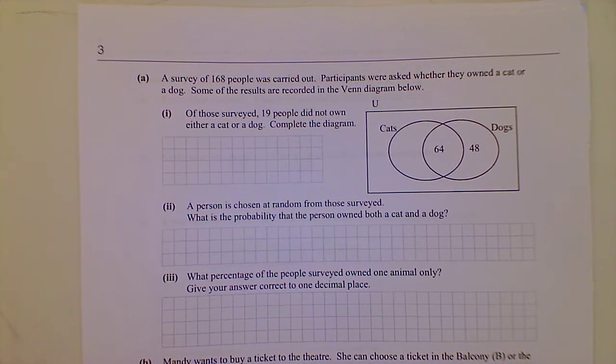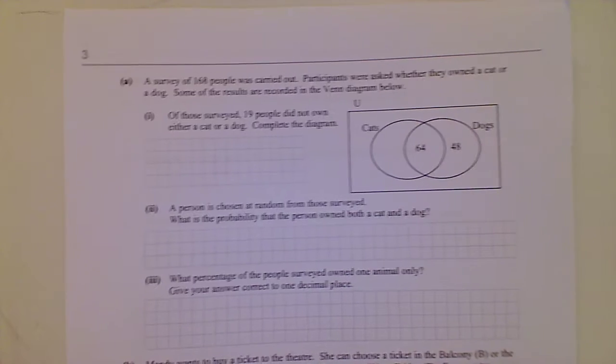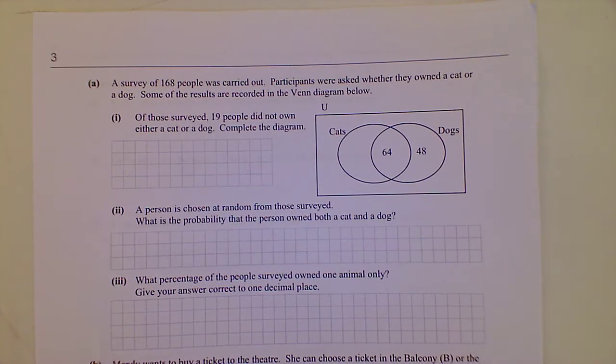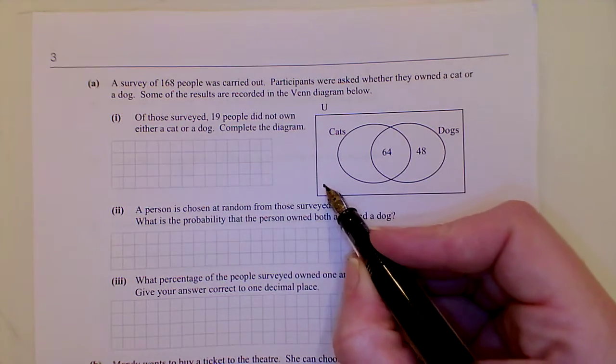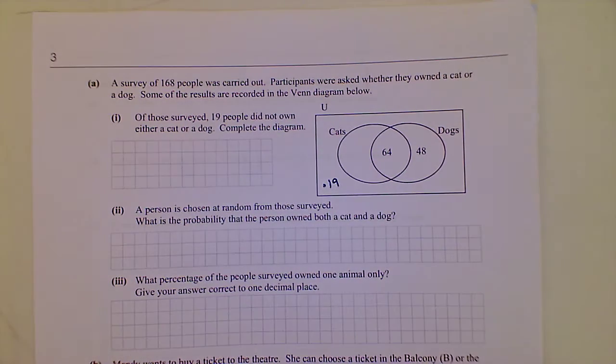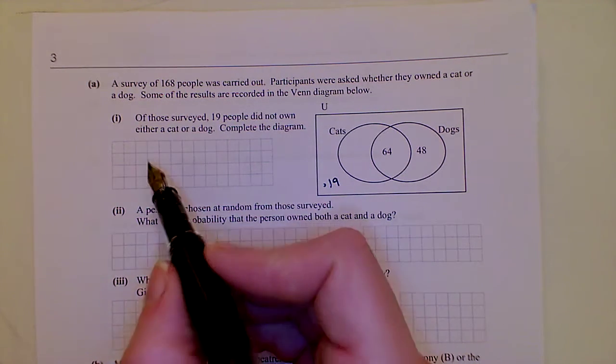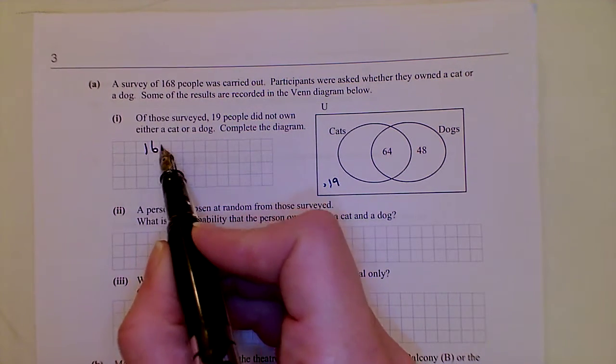I'm going to start by correcting the homework, the other two probability questions that I assigned to you on Tuesday. A survey of 168 people was carried out, and participants were asked whether they owned a cat or a dog, and some of the results are recorded in the Venn diagram below. Of those surveyed, 19 did not own either a cat or a dog. So let's pop that onto our diagram straight away. 19 goes out there. And the total was 168.